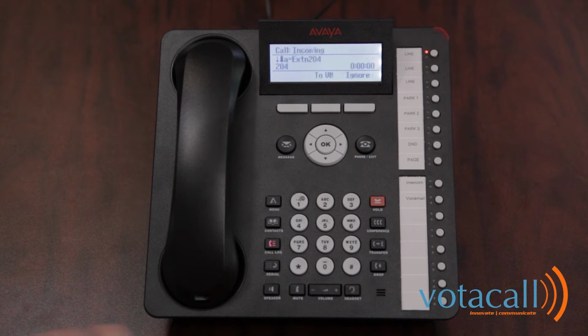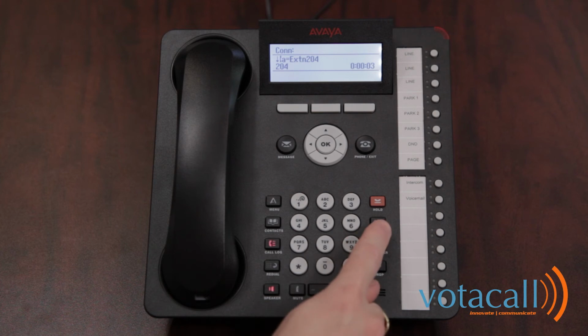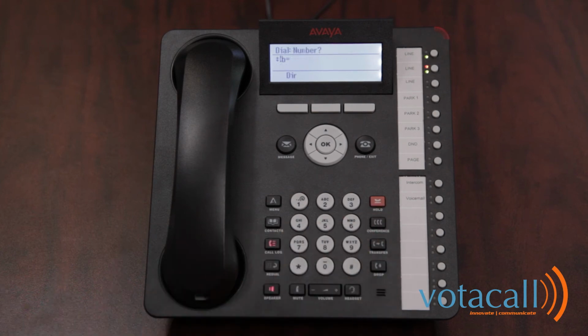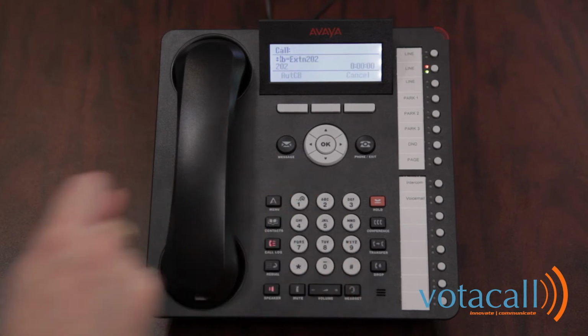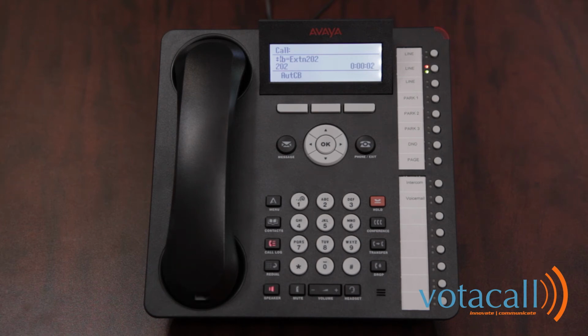First, the call comes in. We answer that call. Then we press our conference button. And this gives us dial tone. We can either dial an internal or an external number. In this case, we're going to get somebody internally on the phone first. We dial extension 202. They answer. We then press the conference key again. We now have 2 people on the conference.